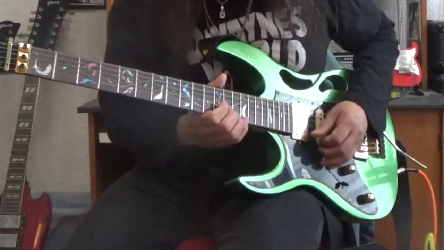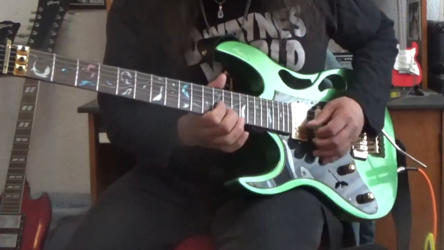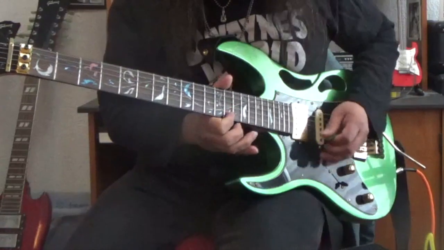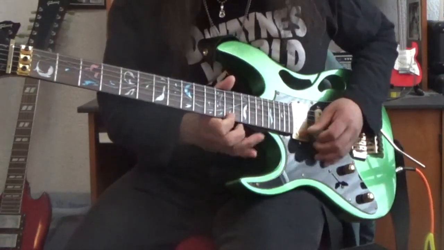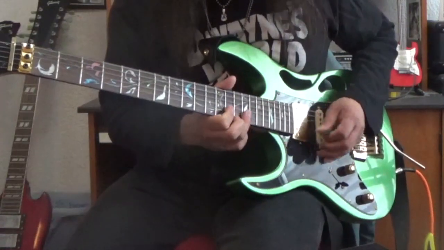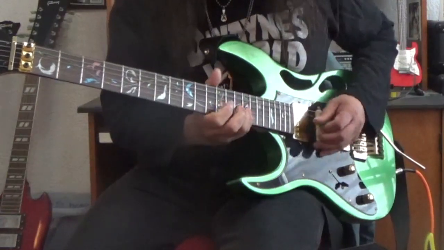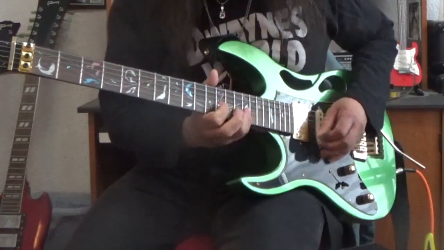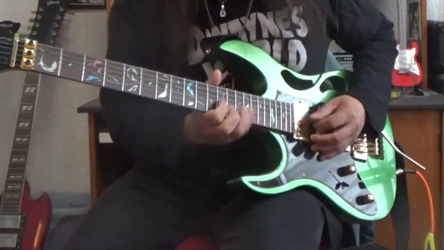Like these 3 notes right here sound pretty cool in this pattern. That's a cool little lick, I like that.